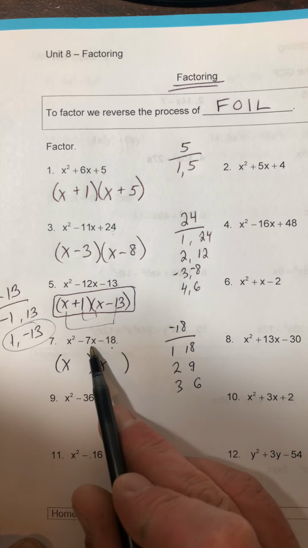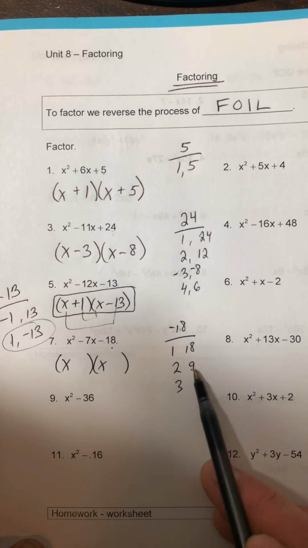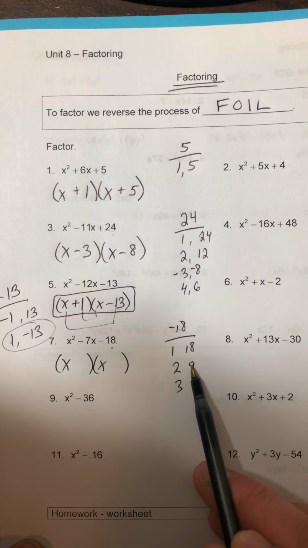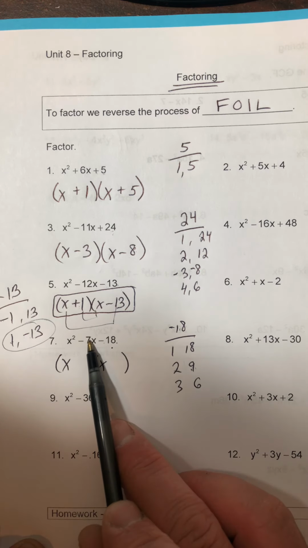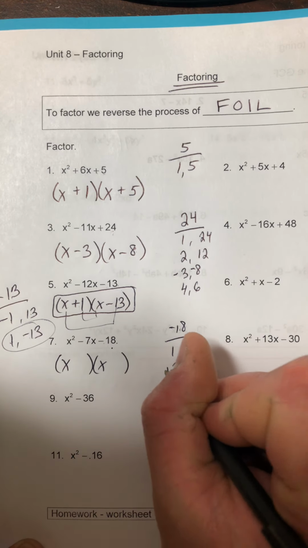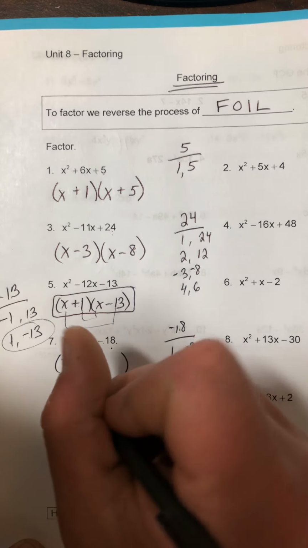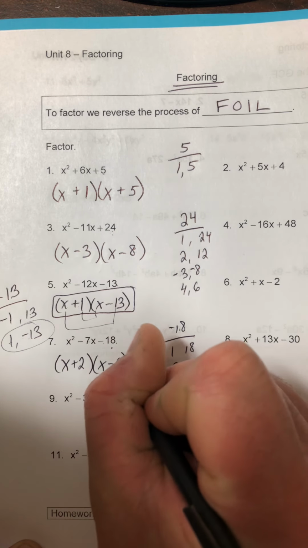Can I get a negative 7? Even better, right? I know if they multiply, I might have to get a negative 18. So one of these has got to be negative. If the 7 here is negative, I want the bigger one to be negative. 9's bigger. So I'm going to say this is a plus 2, minus 9. X plus 2, x minus 9.